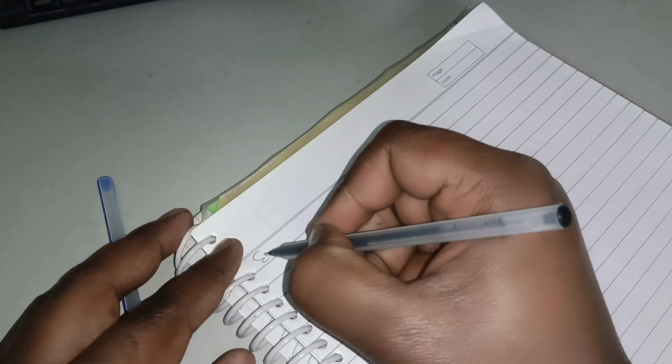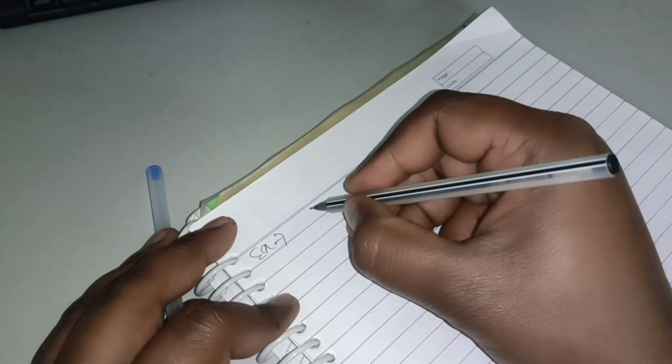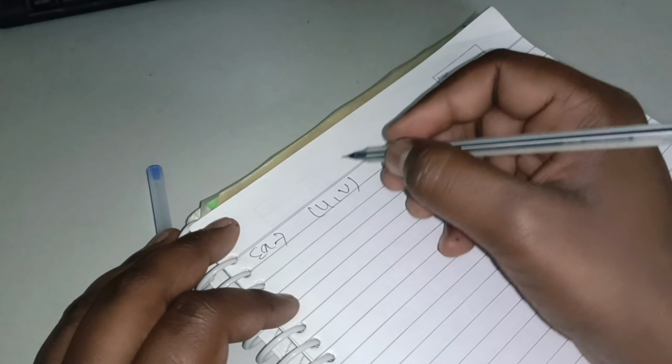Next page or the same page. Now one question will be given like this type. Suppose one question, I'm not discussing the complete. Simply we will be given two vectors u and v, and said to be orthogonal.